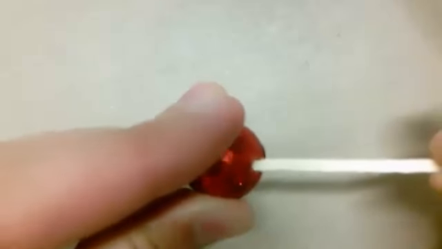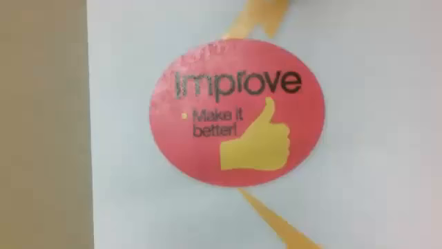And improve. Remember, engineers are not always successful the first time. If your first design didn't make it a foot tall before it toppled over, try something to make it better.